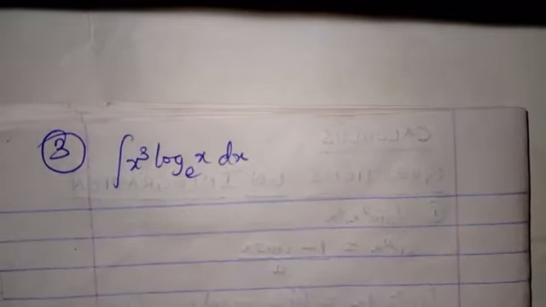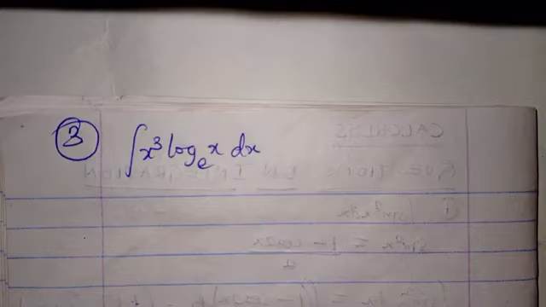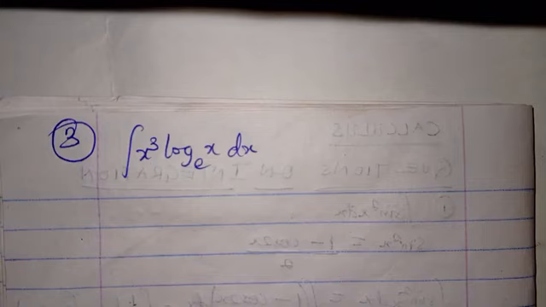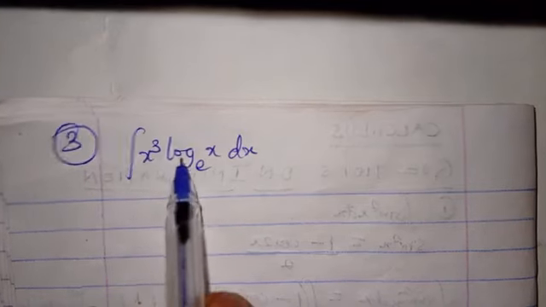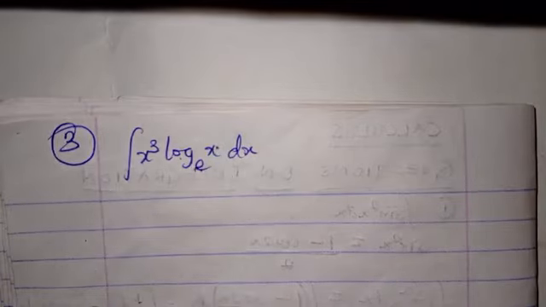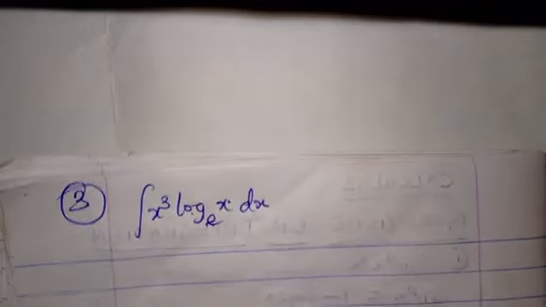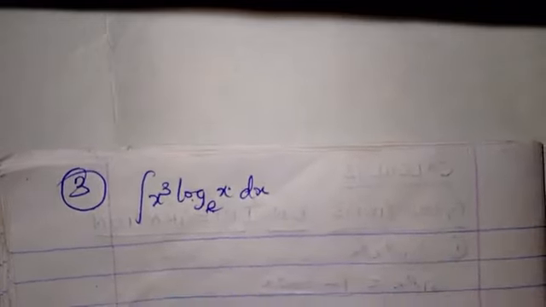Look at this integral. We have to evaluate the integral of s cube log x to base e ds. This log x to base e is the natural logarithm of x. The logarithm to base e means natural logarithm.